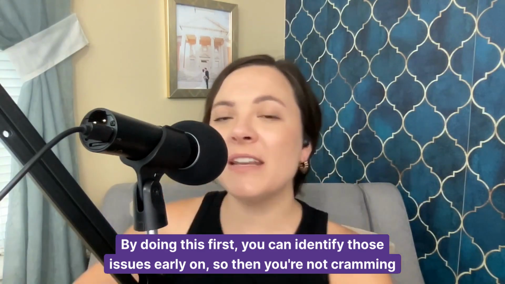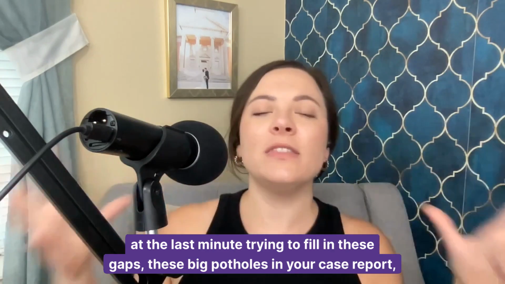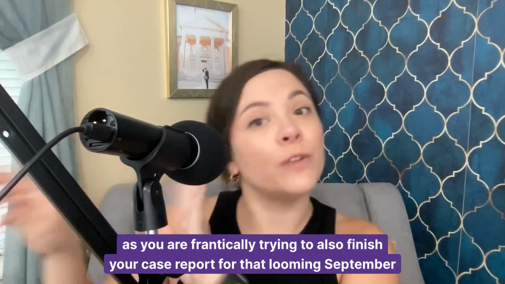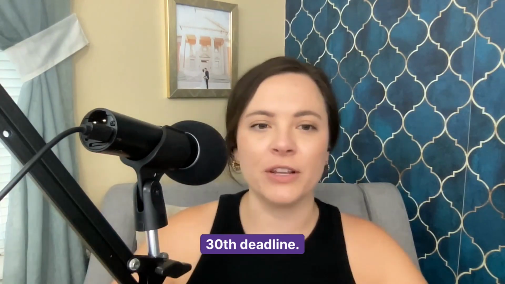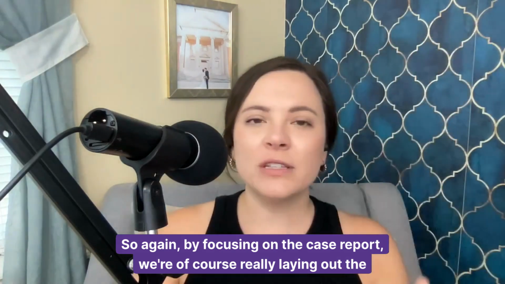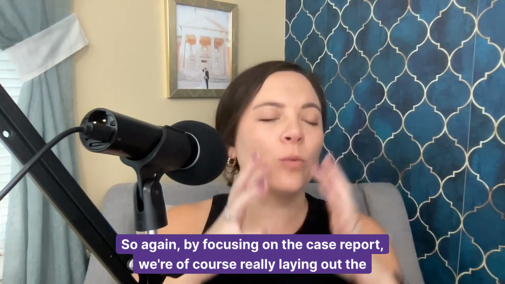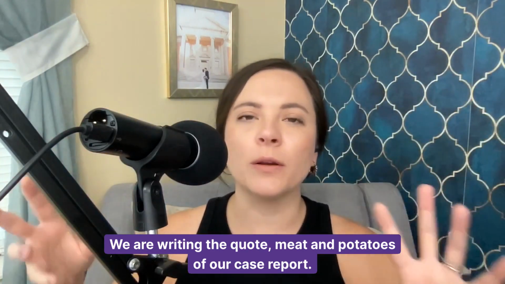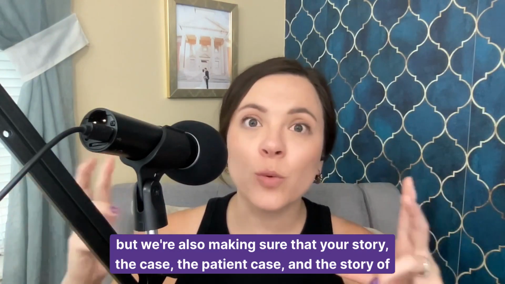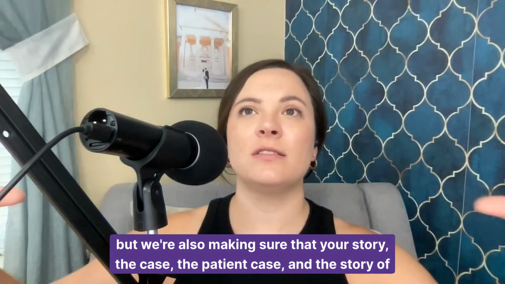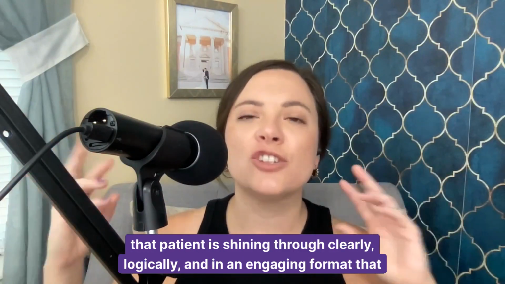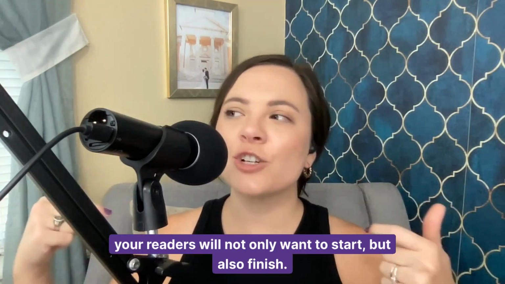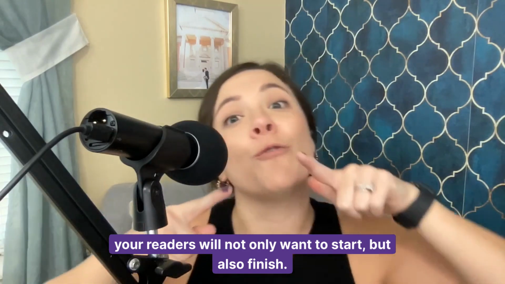So then you're not cramming at the last minute, trying to fill in these gaps, these big potholes in your case report, as you are frantically trying to also finish your case report for that looming September 30th deadline. So again, by focusing on the case report, we're, of course, really laying out the foundation. We are writing the, quote, meat and potatoes of our case report, but we're also making sure that your story, the case, the patient case, and the story of that patient is shining through clearly, logically, and in an engaging format that your readers will not only want to start, but also finish.